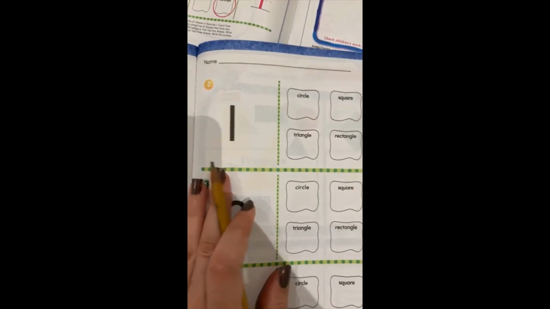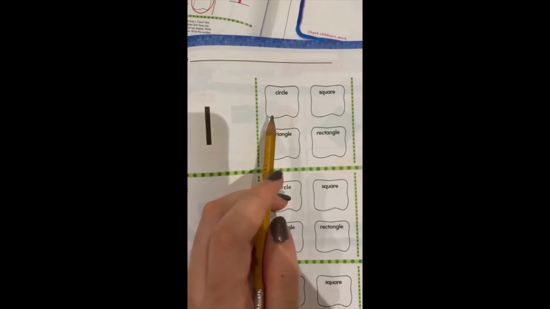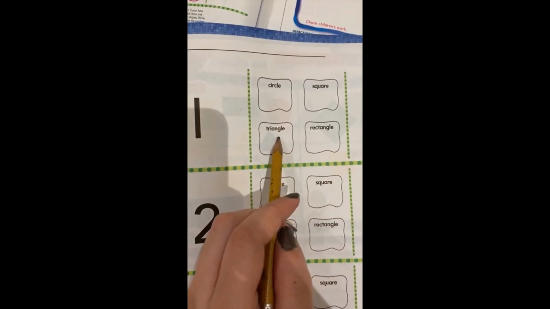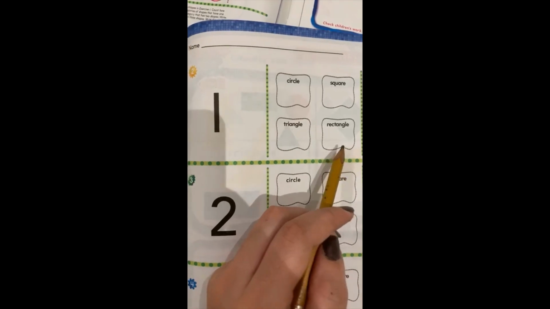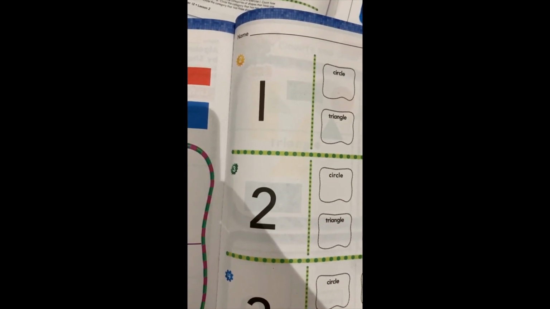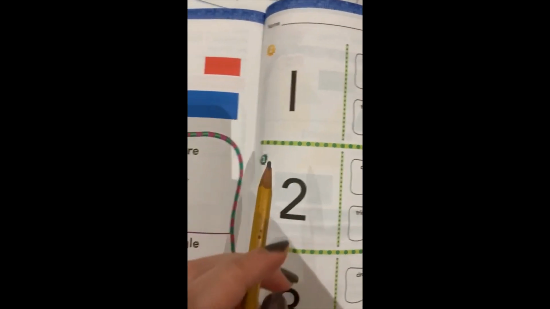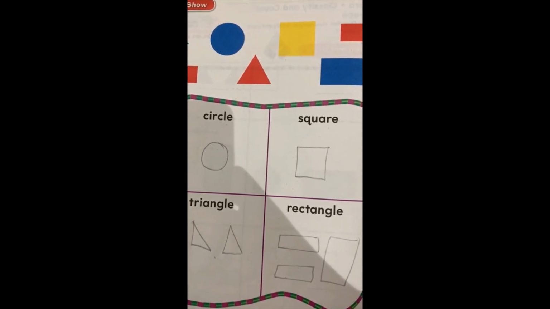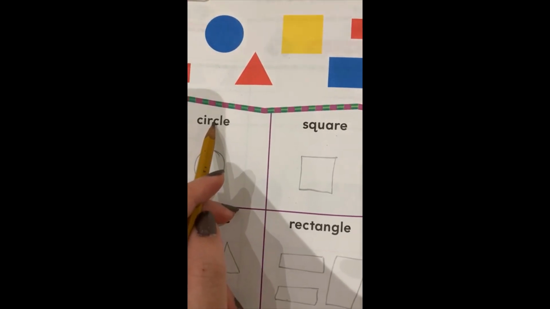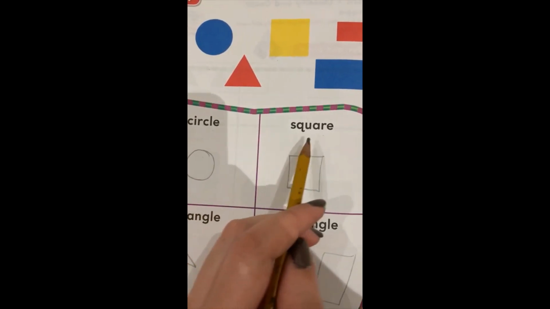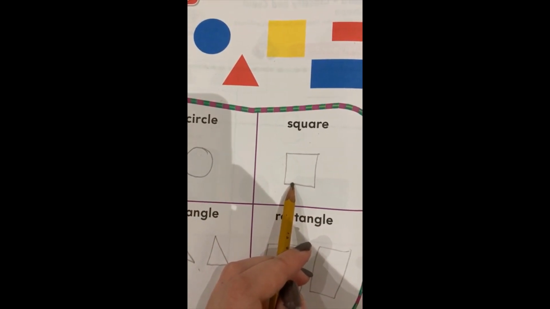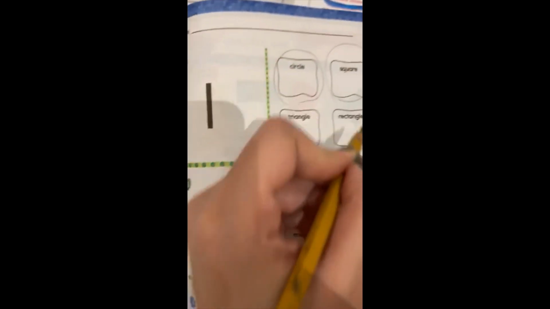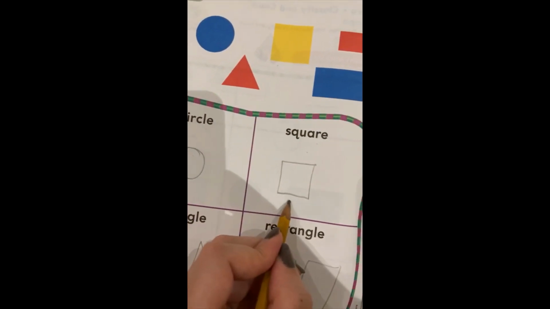Exercise. We have the categories from the previous page: the circle set, the square, triangle, and rectangle. I want to circle the categories that have one object. So which category has one object? The circle has one object and the square has one object. Excellent. Let's circle the circle set and the square set that have one object.